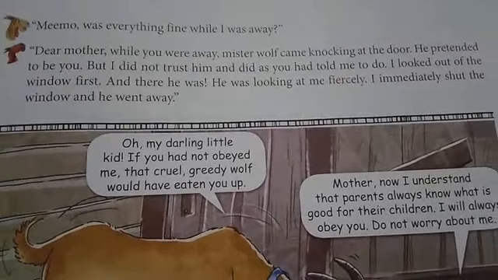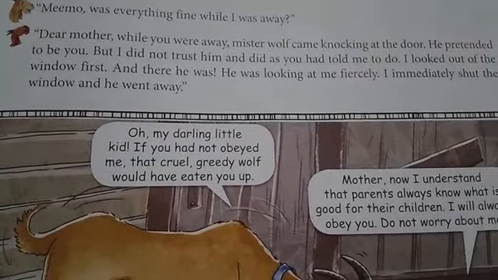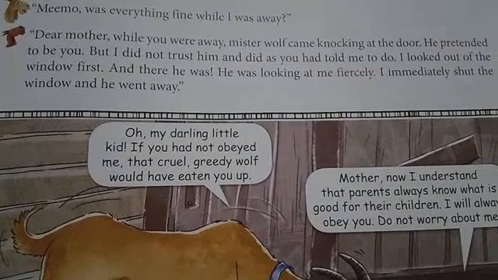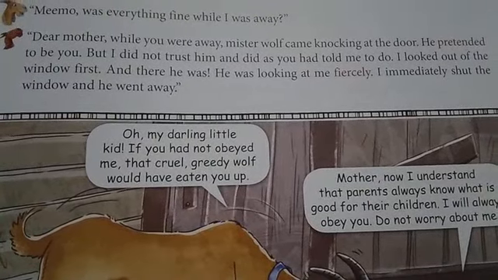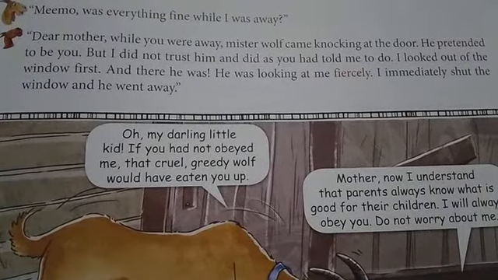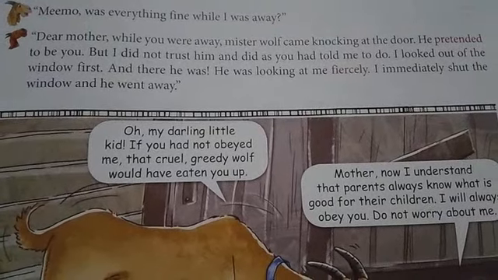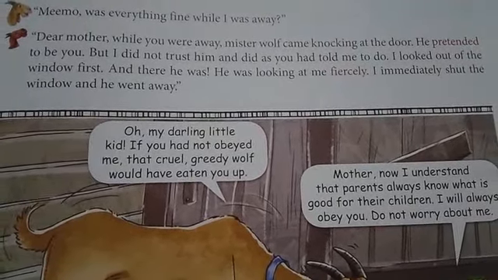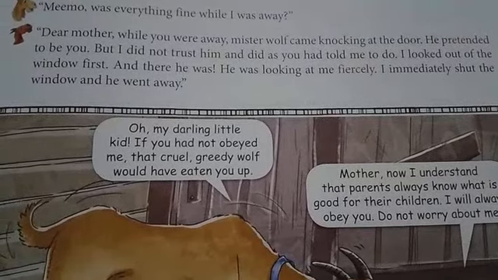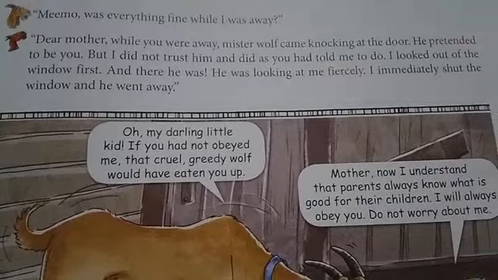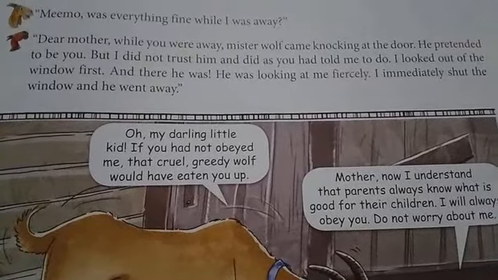And then Mimo replied, "Dear mother, while you were away, Mr. Wolf came knocking at the door. He pretended to be you, but I did not trust him and did as you had told me to do. I looked out of the window first, and there he was. He was looking at me fiercely. I immediately shut the window and he went away."